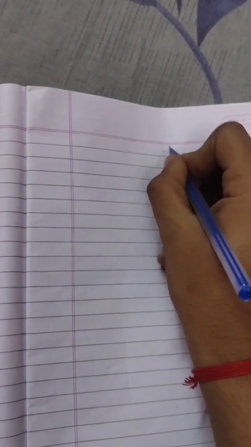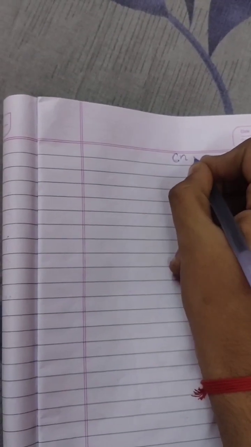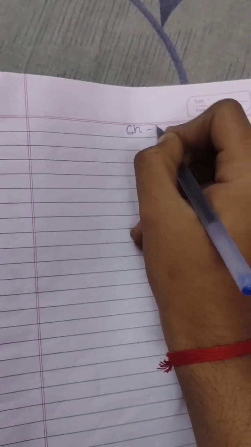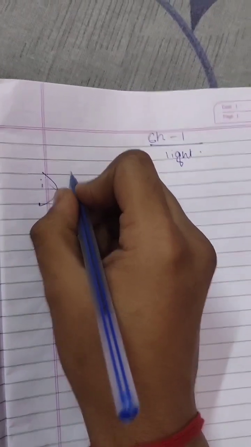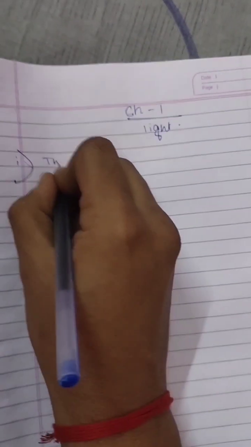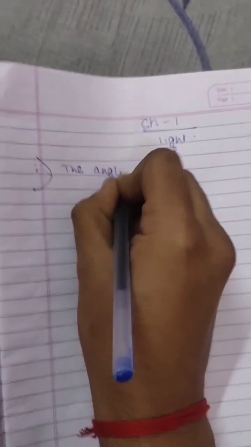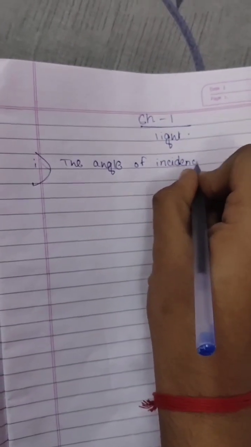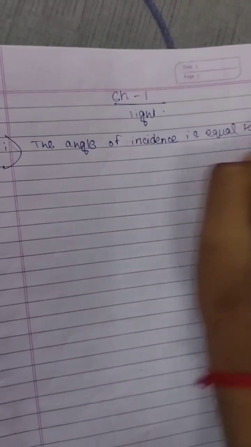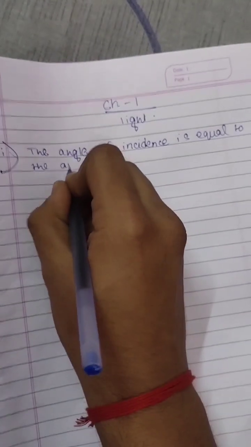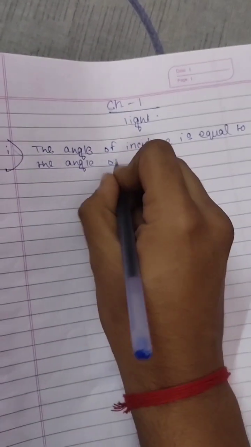So first we will recall some terms that we used in the light chapter in lower classes. The first law we should recall is: the angle of incidence is equal to the angle of reflection.